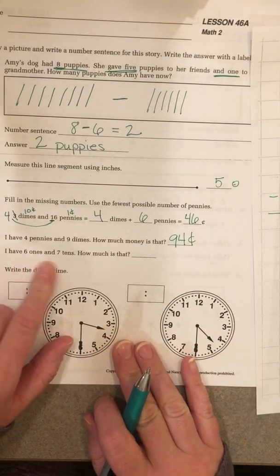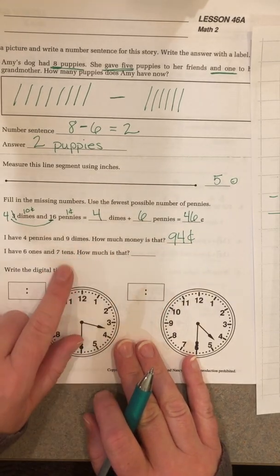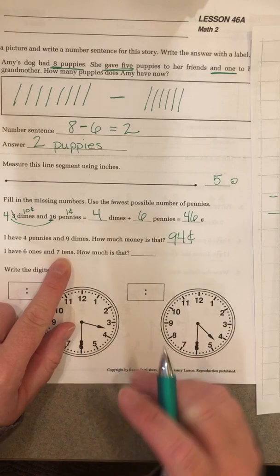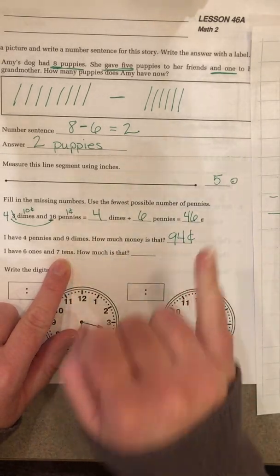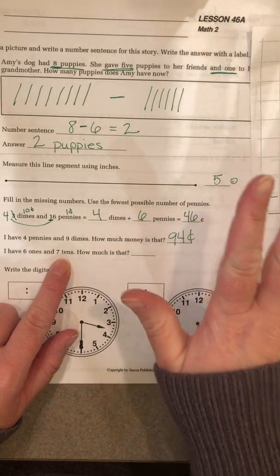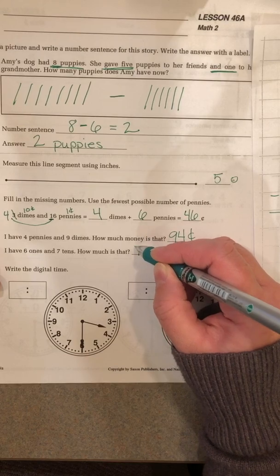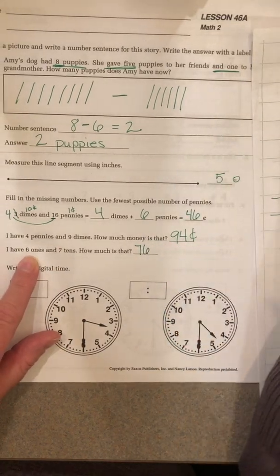I have 6 ones and 7 tens. Well, this is the same thing, except we're not going to put a cent sign on the end. 6 ones, 7 tens. So we're going to do the tens first. 7 tens is 10, 20, 30, 40, 50, 60, 70. 7 with a 0 on the end of it. And 6 ones, so put those ones on there.